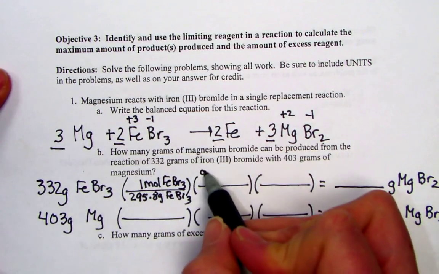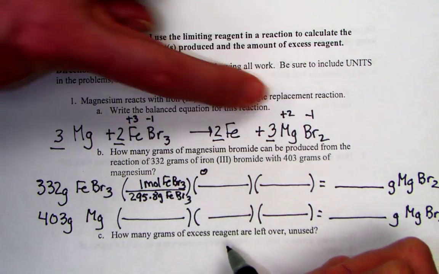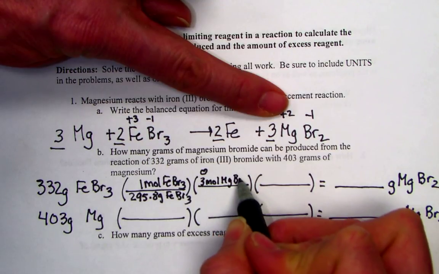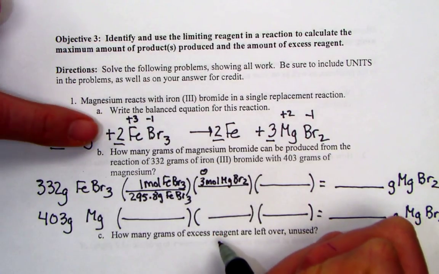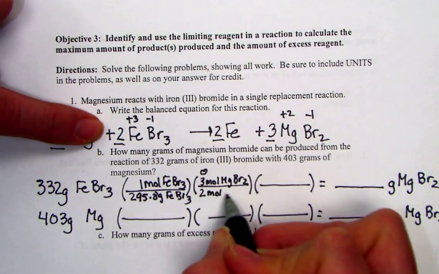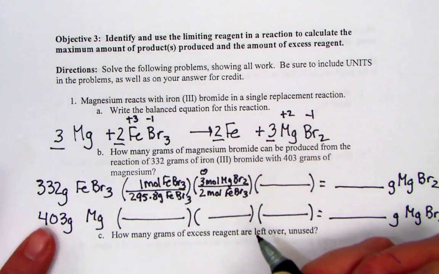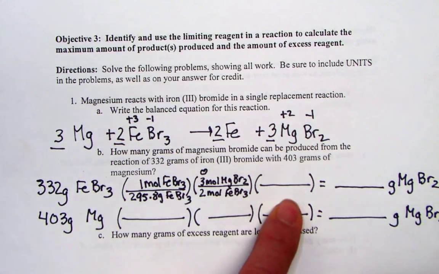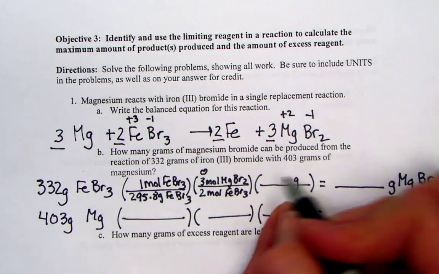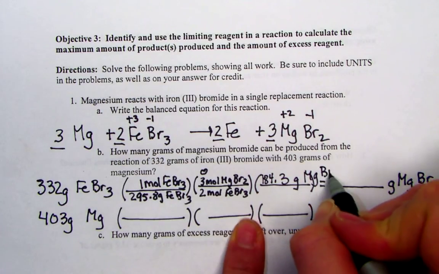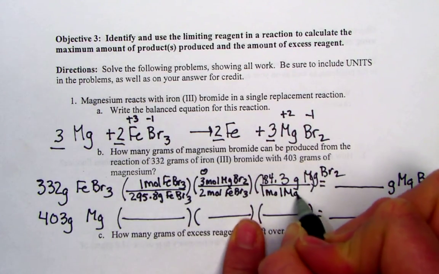In the heart of our problem, we'll need a stoichiometric ratio of want over given. We want to know magnesium bromide, its coefficient is 3. Starting from FeBr3, its coefficient is a 2. So we have a 3 over 2 stoichiometric ratio. In the last step, we'll need grams of magnesium bromide. Magnesium is 24.3 plus 80 times 2 for the bromine. This gives us 184.3 grams as our molar mass of our product, MgBr2, set over 1 mole of MgBr2.